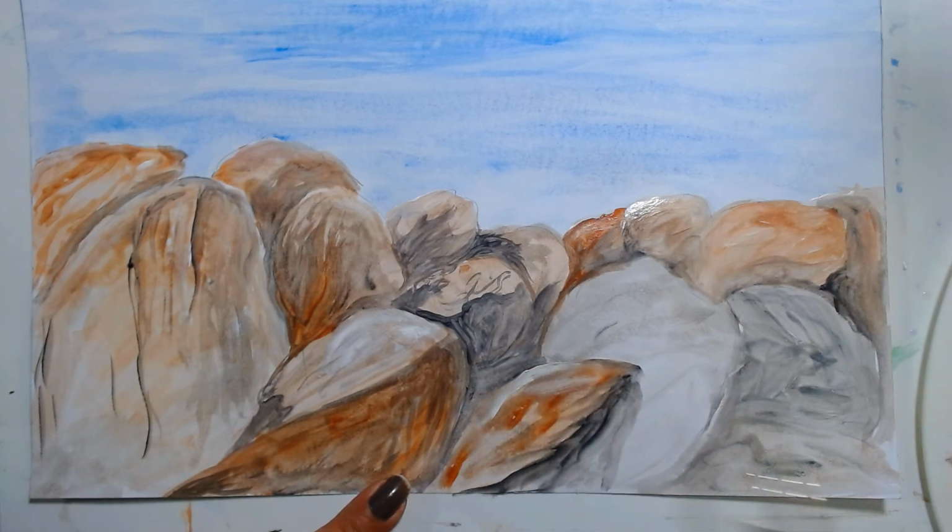Just give variations of dark color and light color, and very fine strokes.